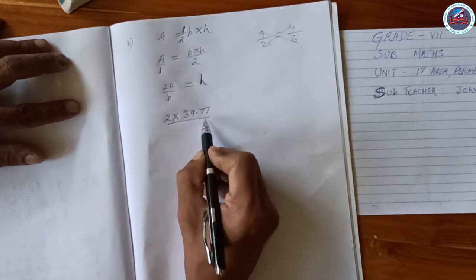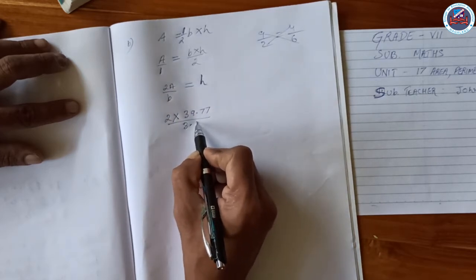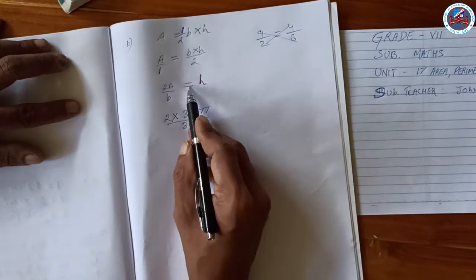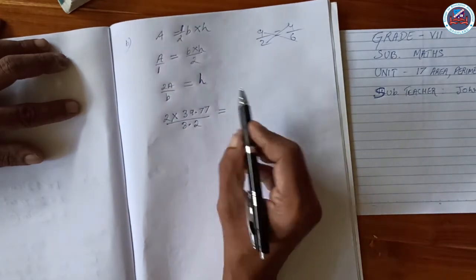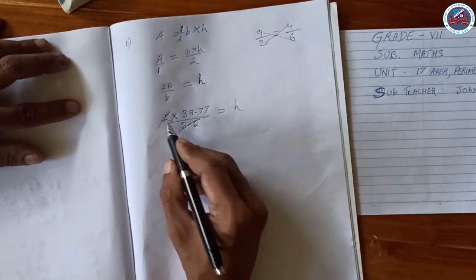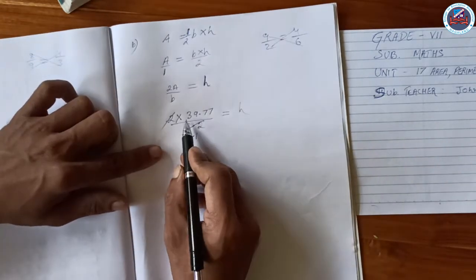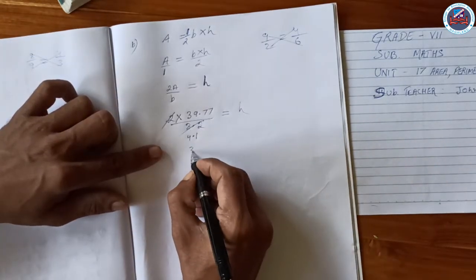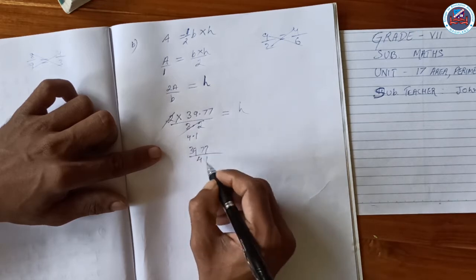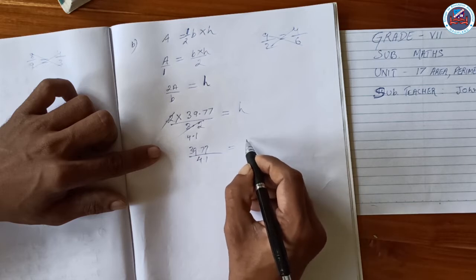Denominator B, B we have 8.2, equals height. Can I cancel this and this? Yes. 2 times 4, 8. 2 times 1, 2. What I got? Only this left. 39.77 by 4.1. You will divide this. You will get the height.